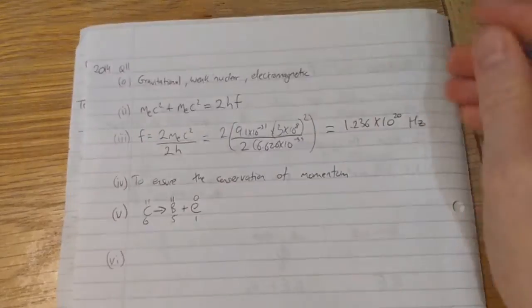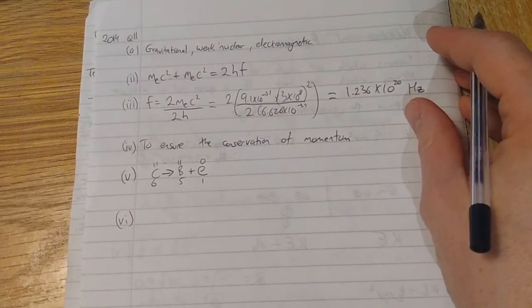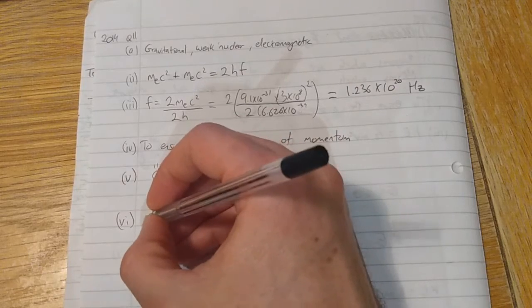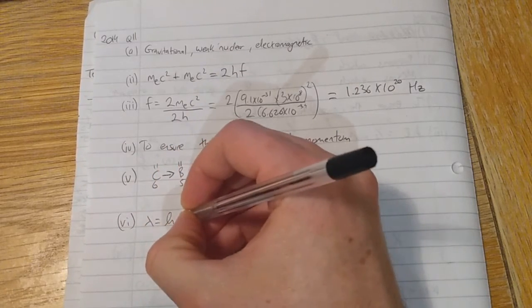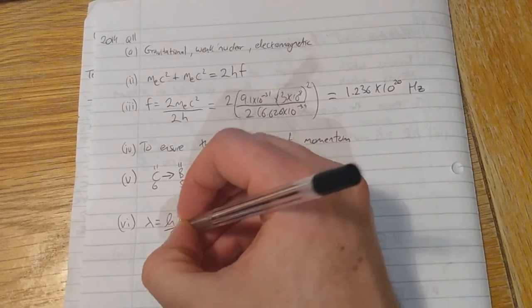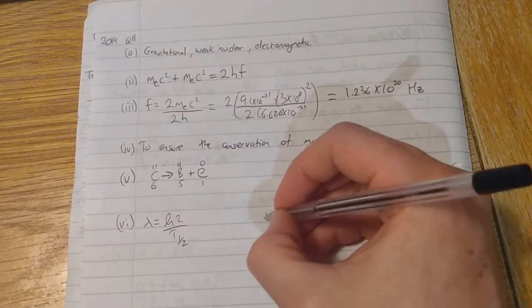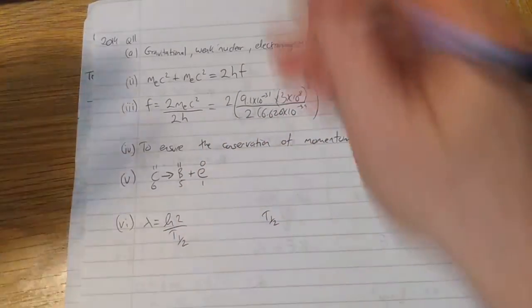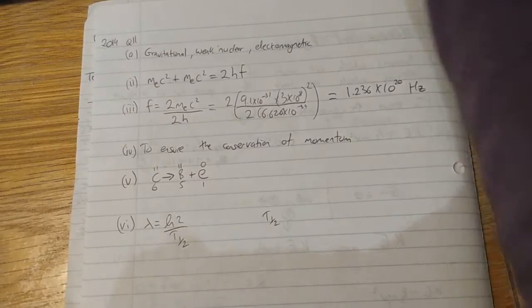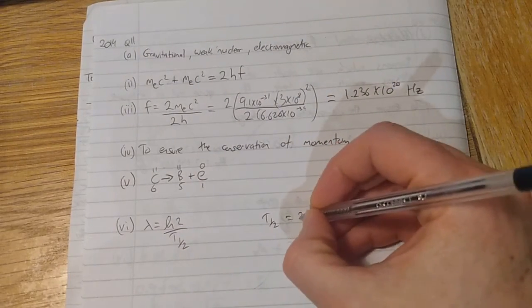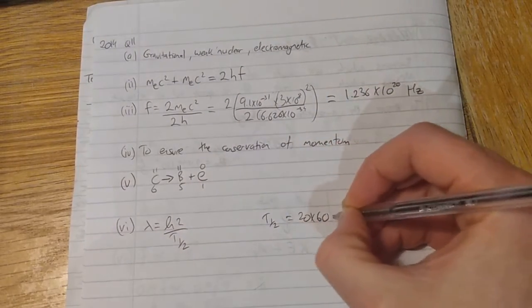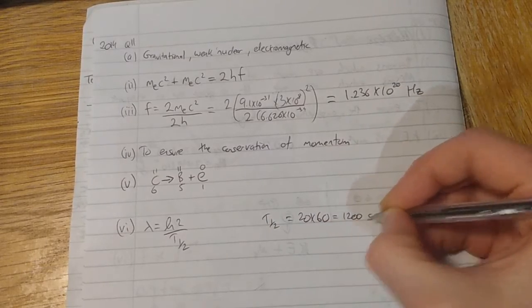What is the decay constant of carbon 11? Decay constant lambda is ln of 2 over t half. So we know t half from the article is, I think it's 22 minutes, was it? 20 minutes. So it's 1,200 seconds.